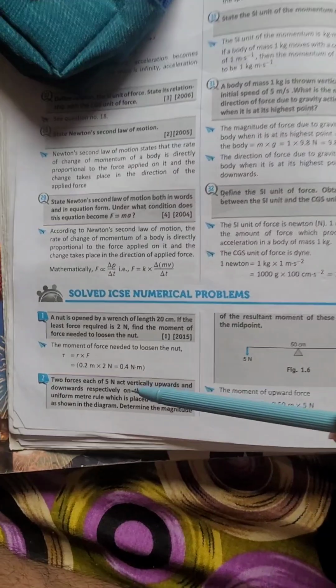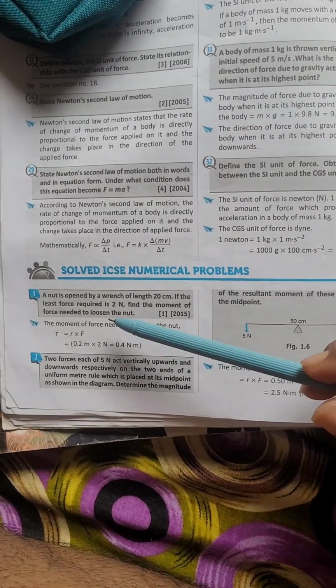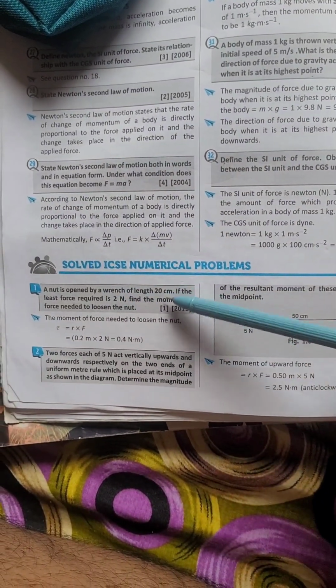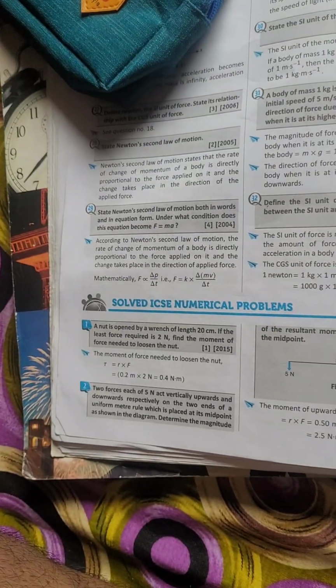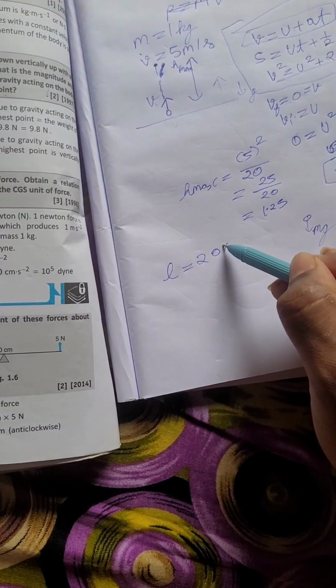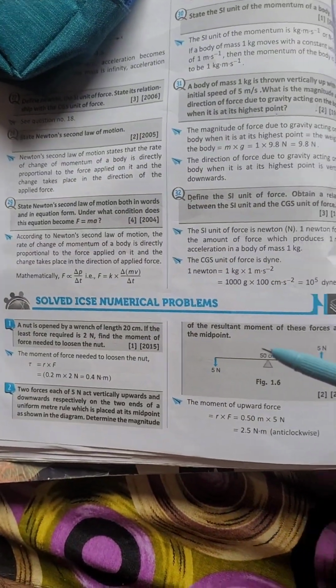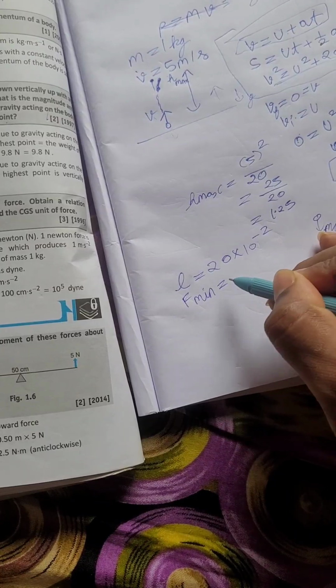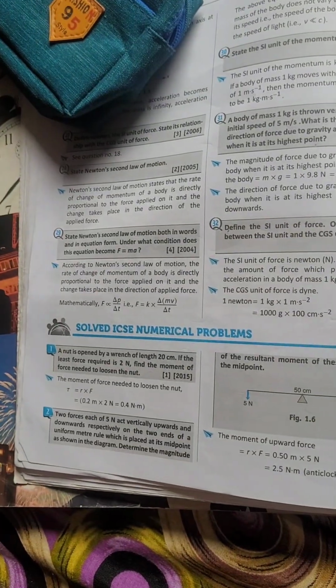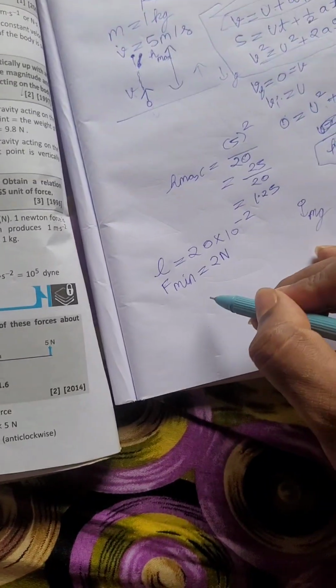Next question, ICSE solved. A nut is opened by a wrench of length equal to 20 centimeter. We have to convert it in meter. If the least force required just to turn the wrench is 2 newton, find the moment of force, torque.